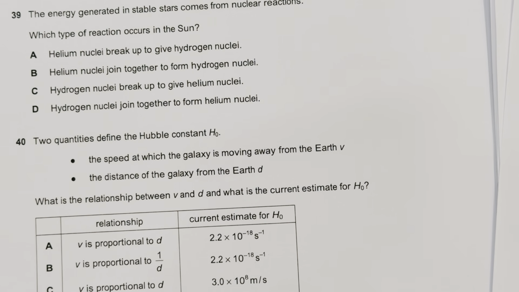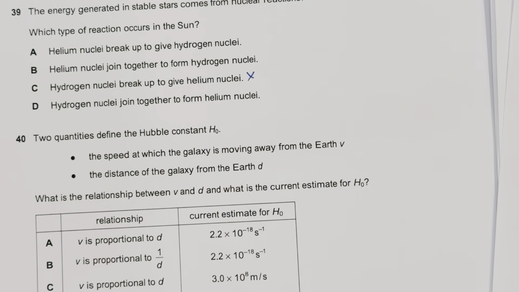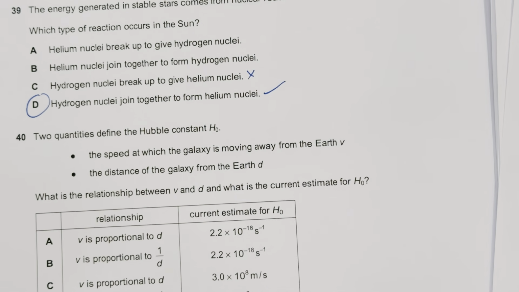The energy generated in stable stars comes from nuclear reactions. Which type of reaction occurs in the sun? Hydrogen nuclei break up to give helium nuclei. This is the wrong option. Hydrogen nuclei join together to form helium nuclei. This is the right option.